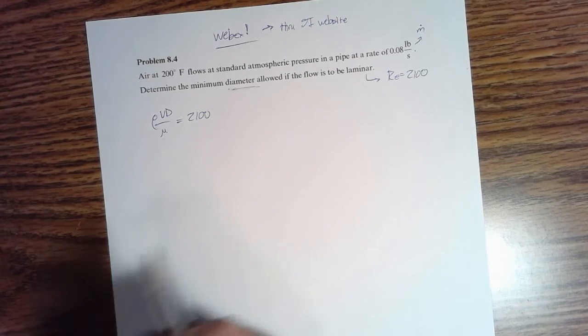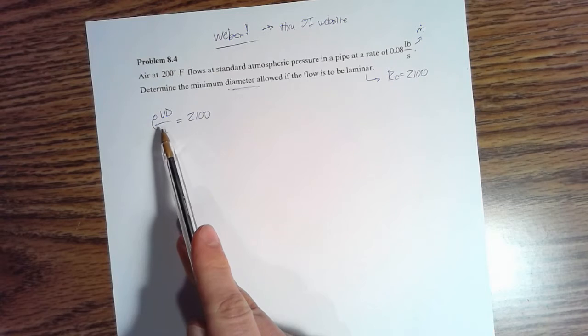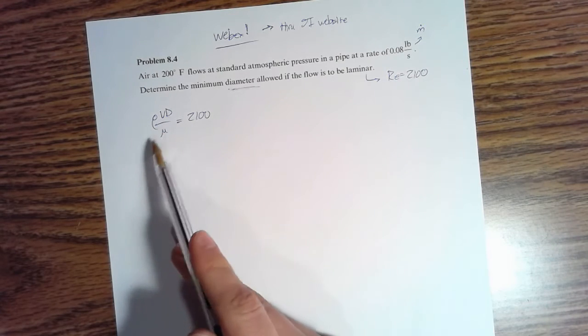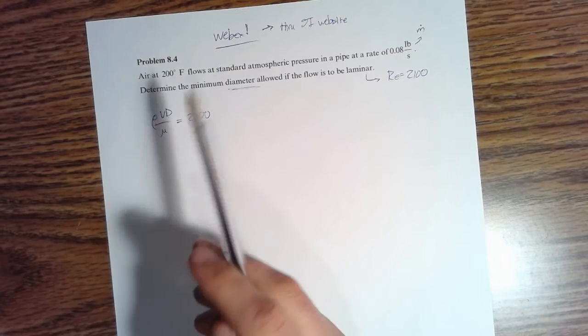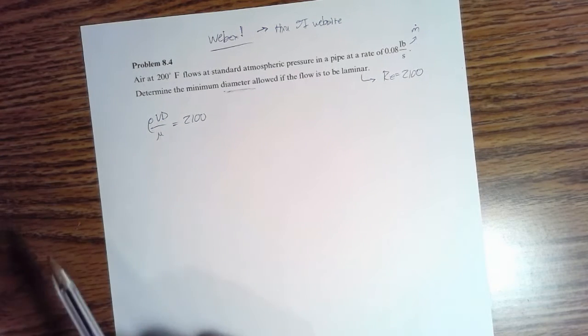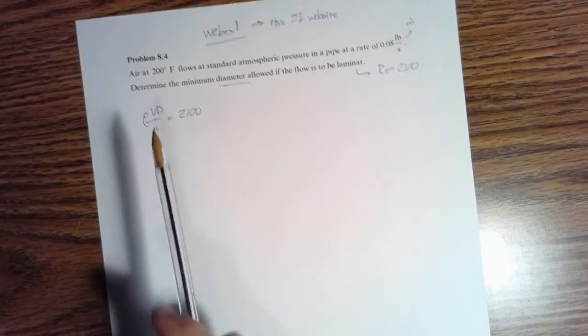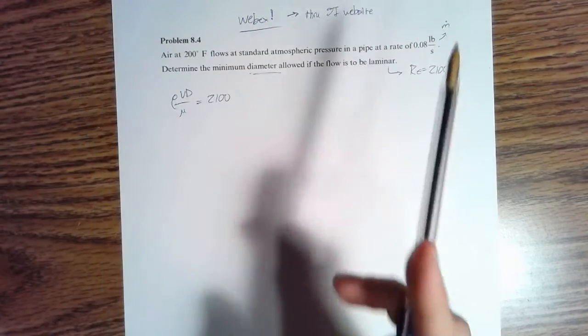We have to ask ourselves, how do we get this information into terms of a diameter that we can use over here? We can find the density and the viscosity other ways, but this velocity we're going to need from this mass flow rate.